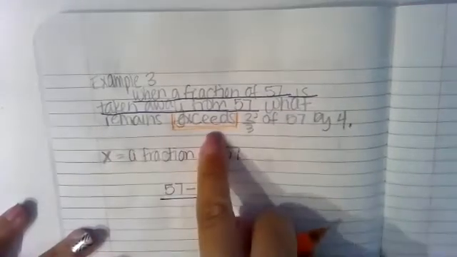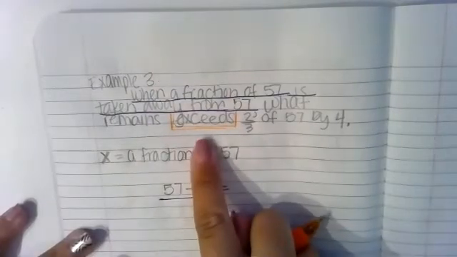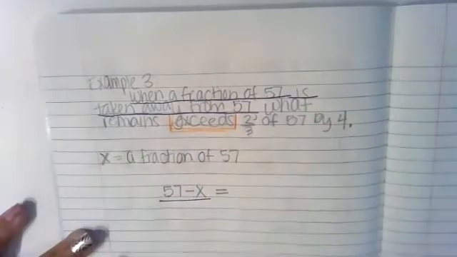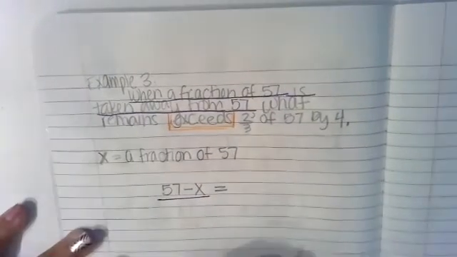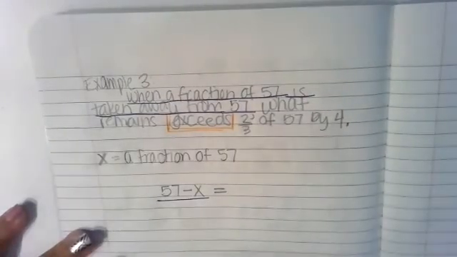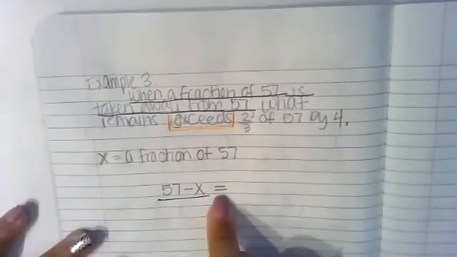What remains exceeds 2/3 of 57 by 4. So this exceeds here is kind of signaling our equals.